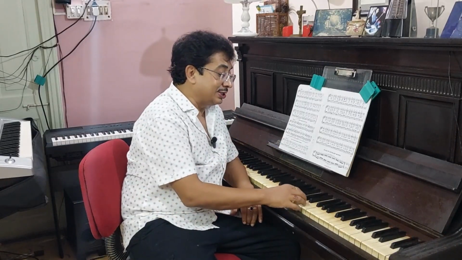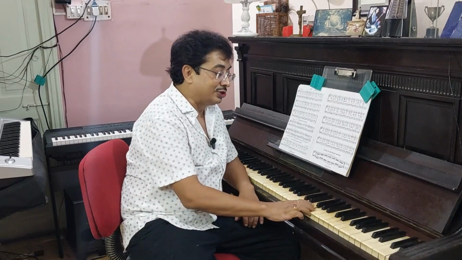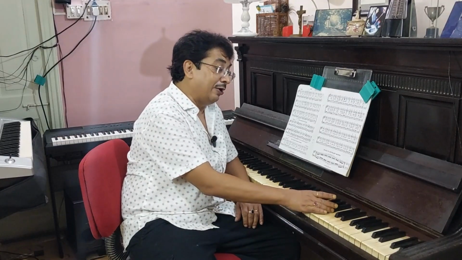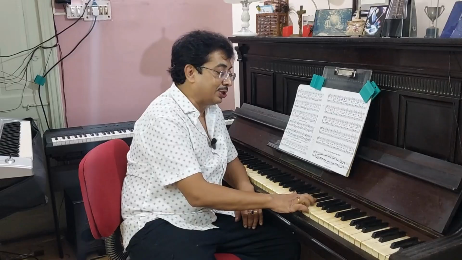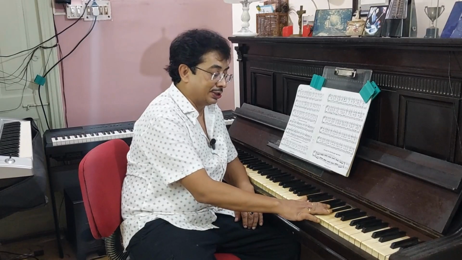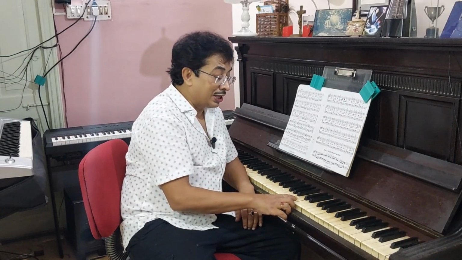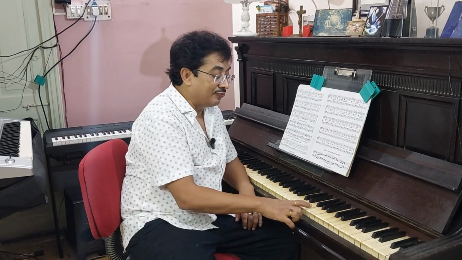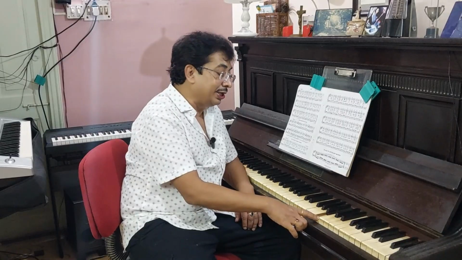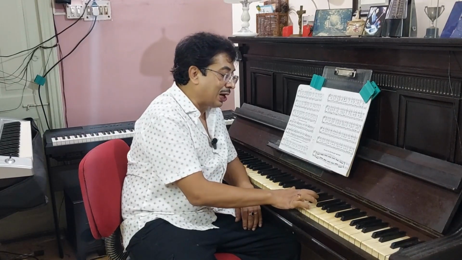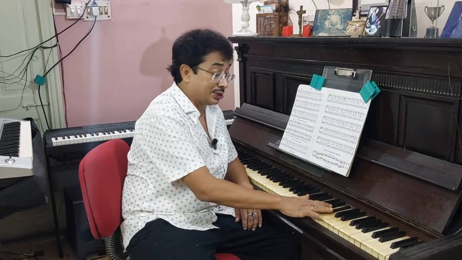So in addition to the 7 notes, C, D, E, F, G, A, B, we have 5 more notes: C sharp, D sharp, F sharp, G sharp, and A sharp. So this is the total combination of notes, 12 notes. 7 notes are naturals, C, D, E, F, G, A, and B, and in addition there are 5 black notes which are sharps: C sharp, D sharp, F sharp, G sharp, A sharp.